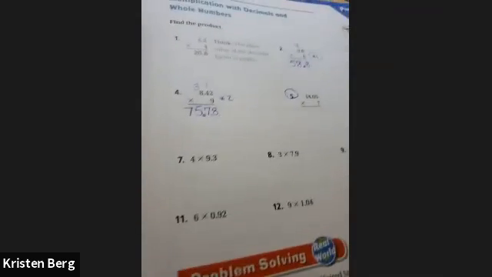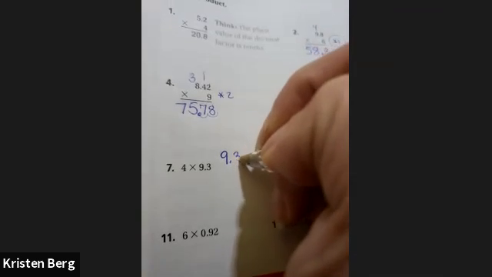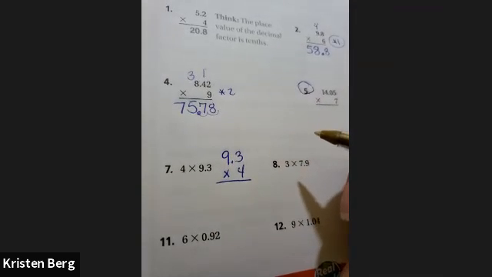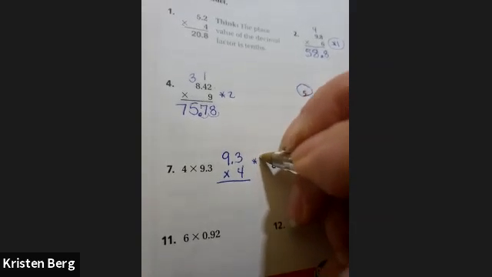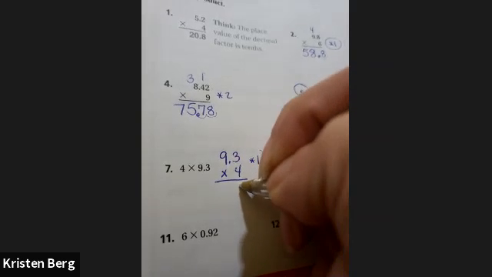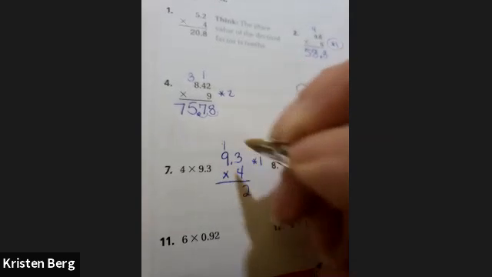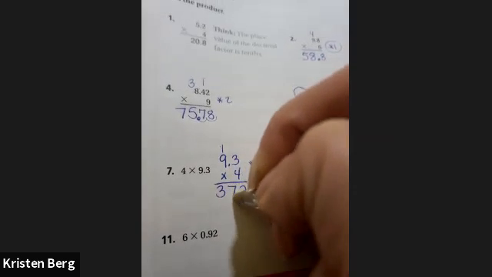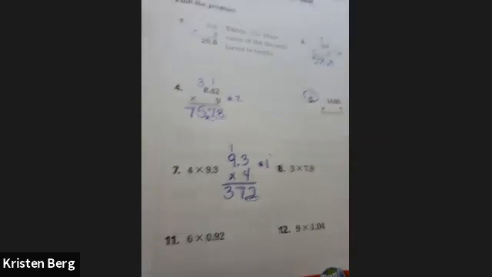All right, going over number 7, I'm going to do with you. Now there's not much space, so I'm going to do it kind of rather small next to it, but I am still going to show my work. So it is very important that you still show this. So how many numbers are after the decimals? It's just 1. So now I just multiply. 4 times 3 is 12, carry your 1. 4 times 9 is 36, plus 1 is 37. And then you move it in 1 place from the back. It would be 37 and 2/10.